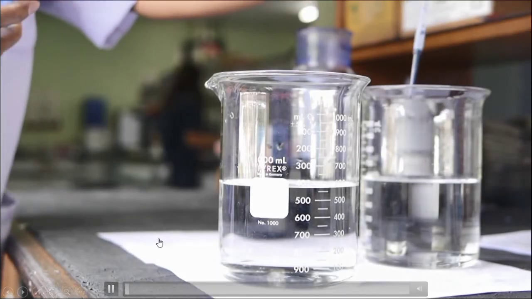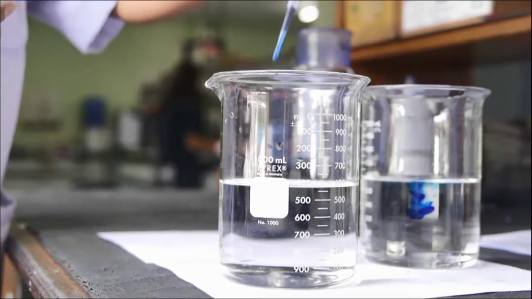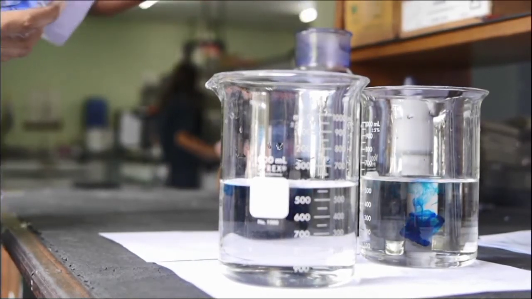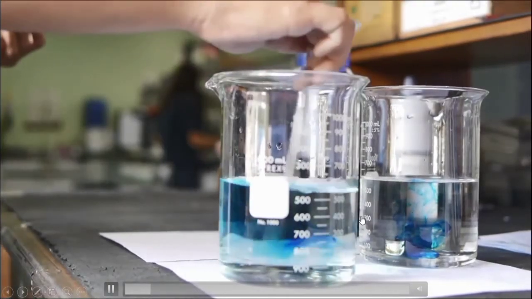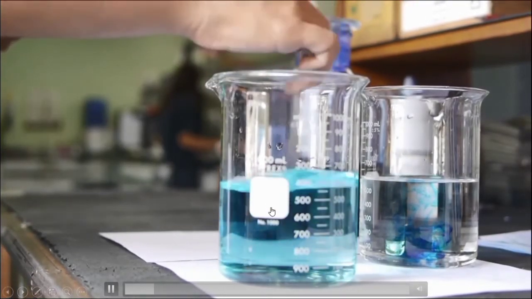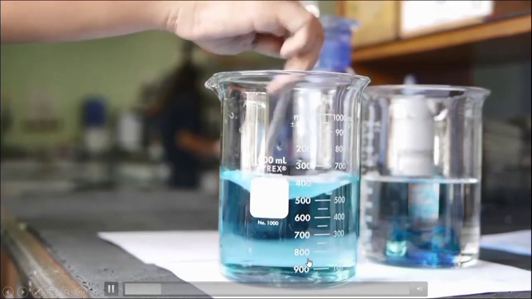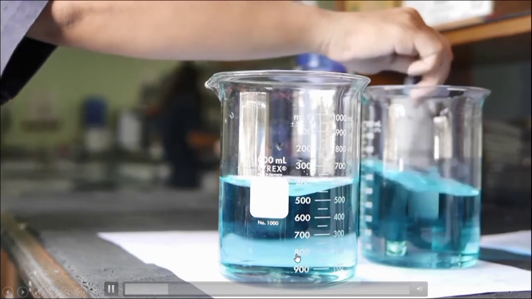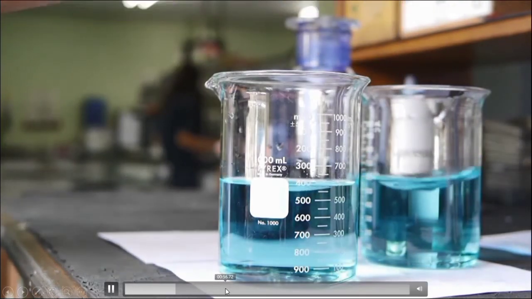So, we have here 2 beakers with water at nilagyan nung student ng dye. Ang ginamit niyang color ng dye ay blue. Okay? Yung isa ay for reference, yung isa ay lalagyan niya ng activated charcoal para makita talaga natin na nagkaroon ng change sa color, na wala yung dye dun sa isang beaker.